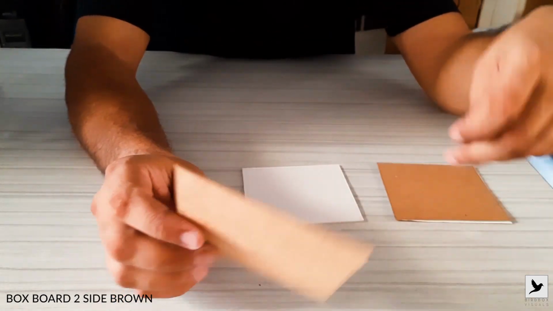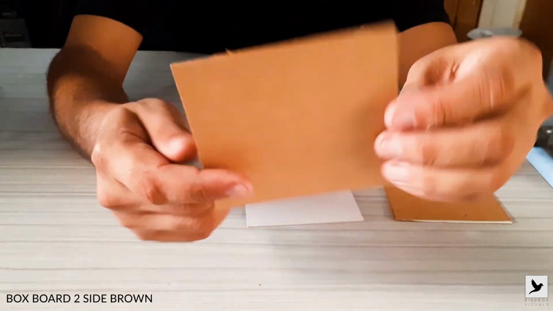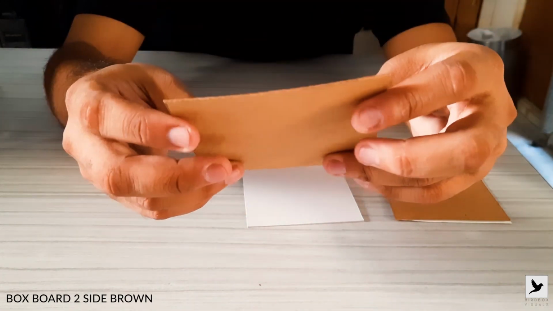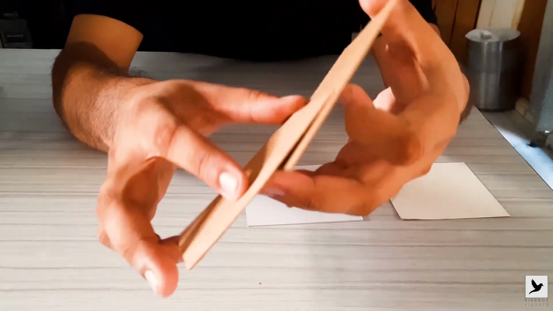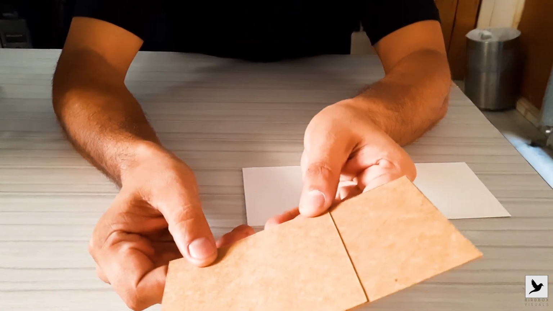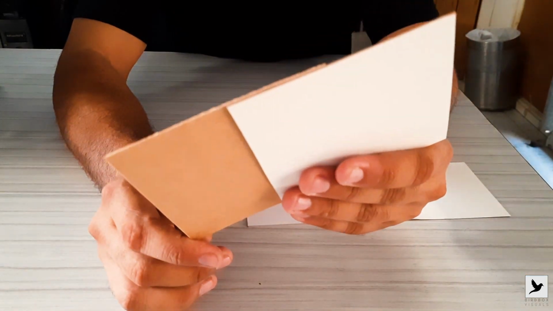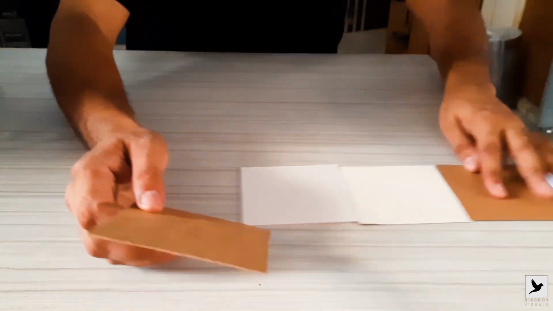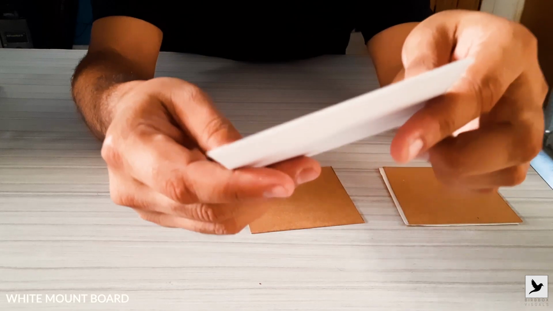Coming to material number 2, this is a boxboard kind of material, but it's brown on both sides. It's a monochrome material, and if you look closely, it looks pretty similar to the boxboard I've shown earlier. There's a bit of difference in hardness, but in terms of look and feel, they look really the same, and they can easily be used in the same model because they go along with each other very nicely.